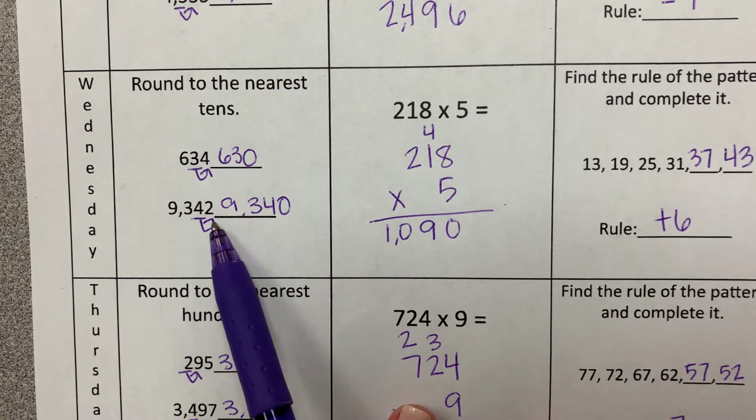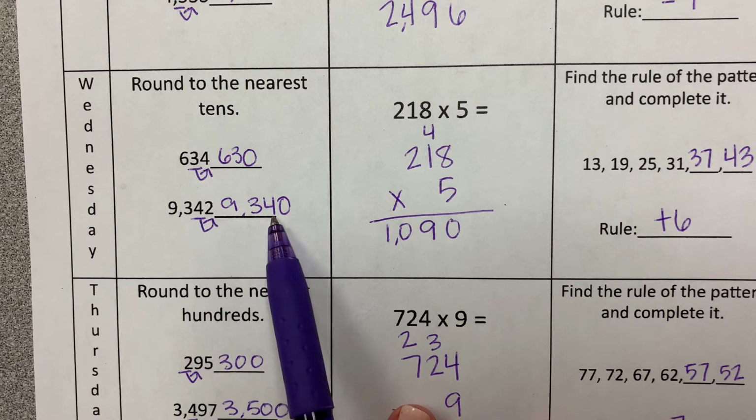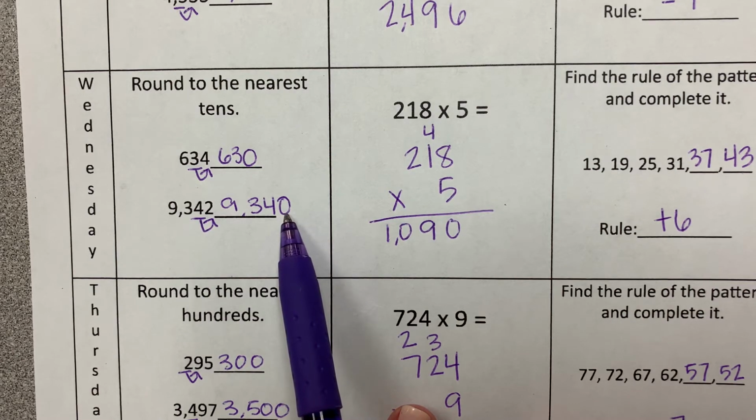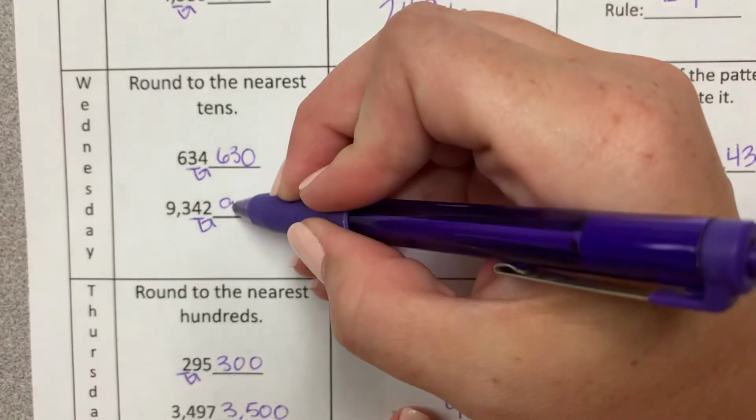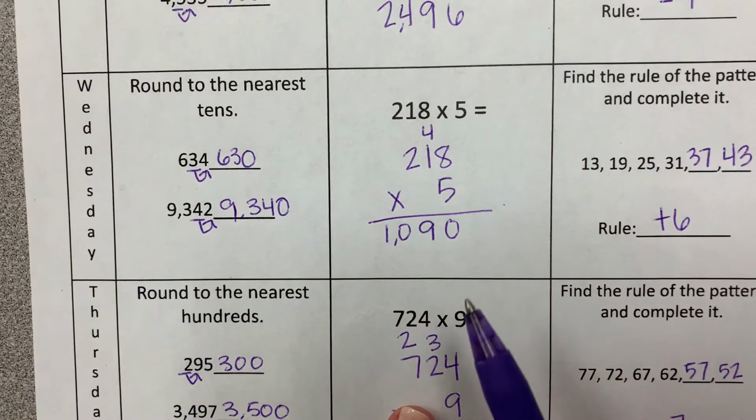Underline the 4, look at the 2. The 2 is weak, so the 4 stays the same. That becomes a 0. And the 9 and the 3 stay the same. It's a rough looking 9.